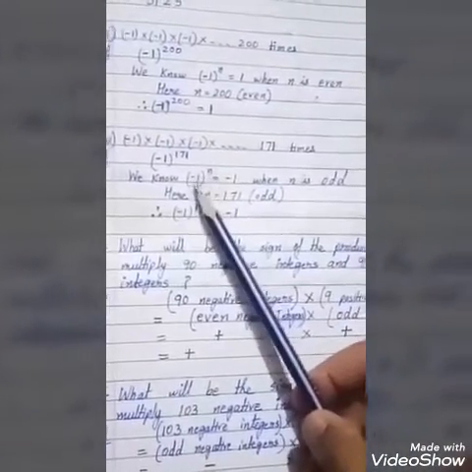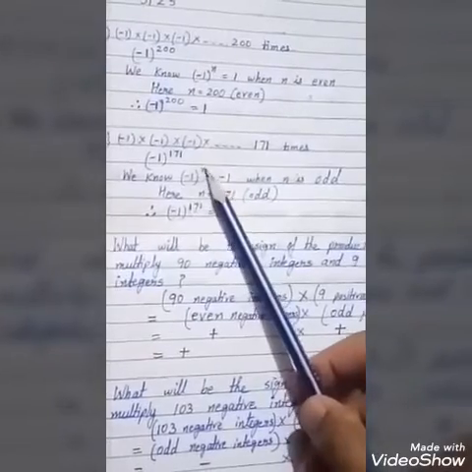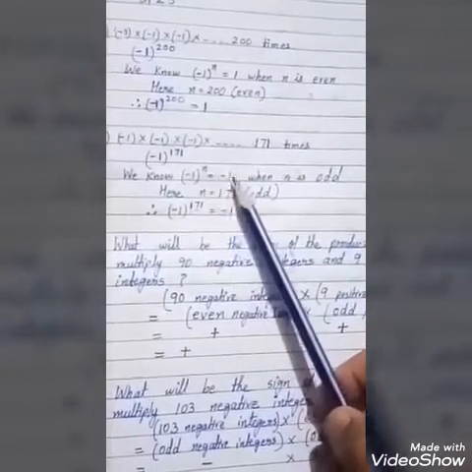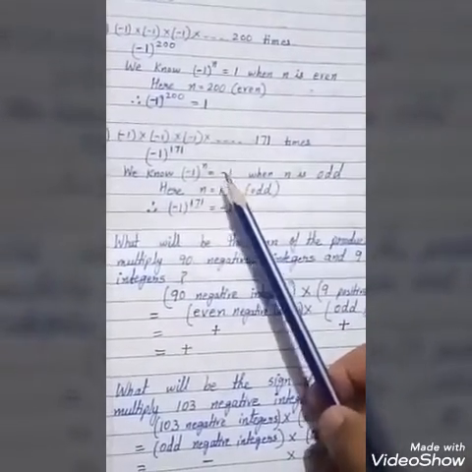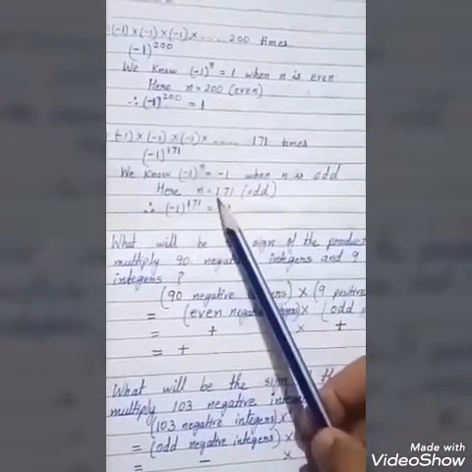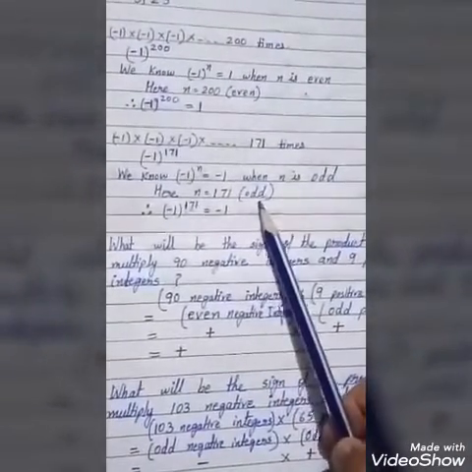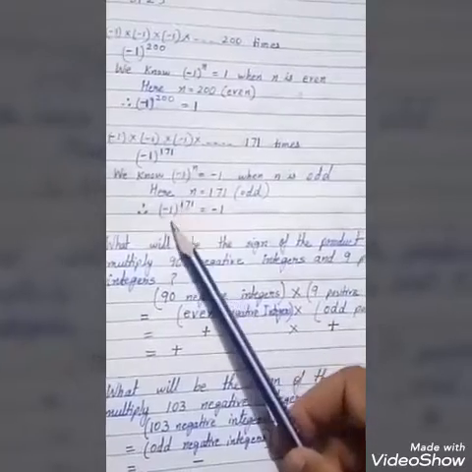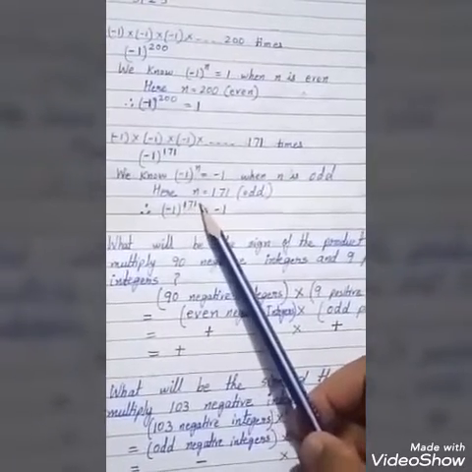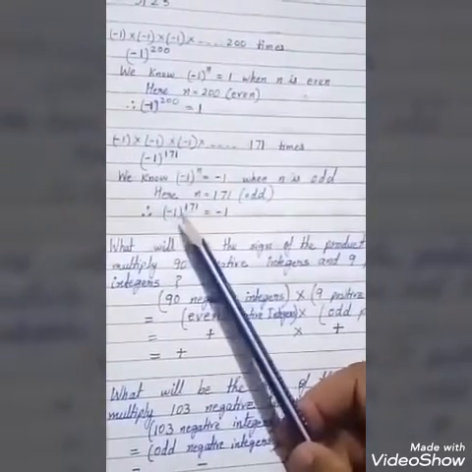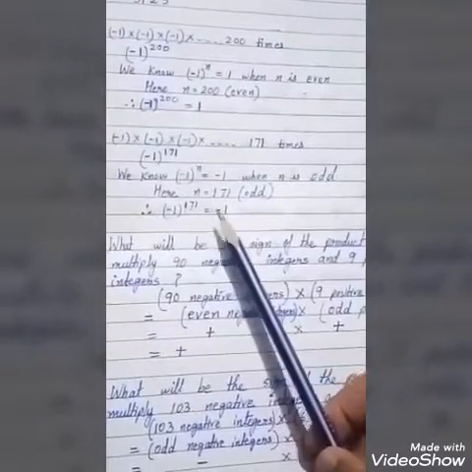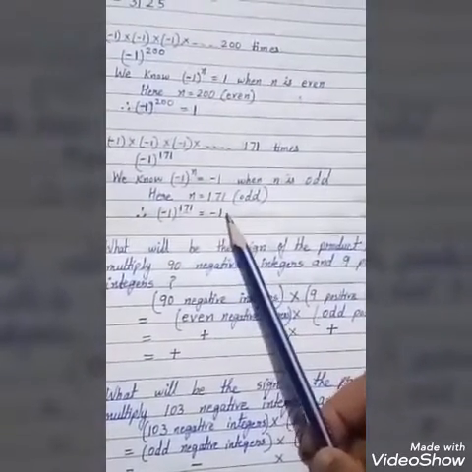So when the power of minus 1 is an odd number, its value is equal to minus 1. So minus 1 multiplied 171 times is equal to minus 1.